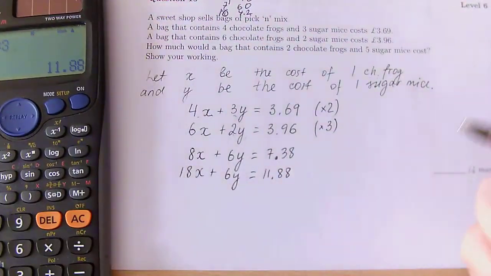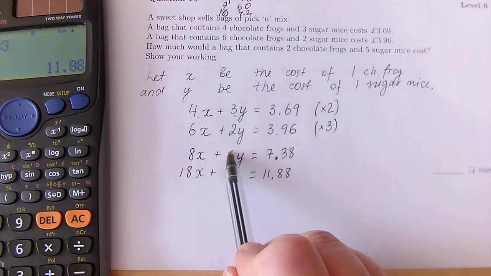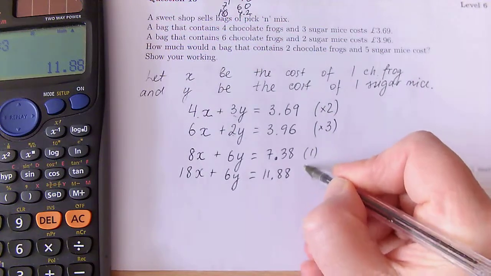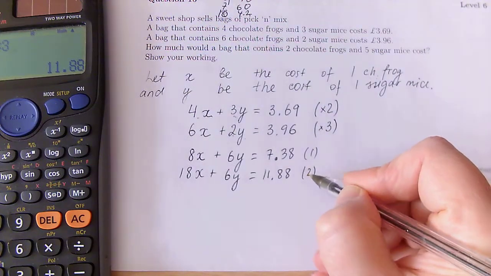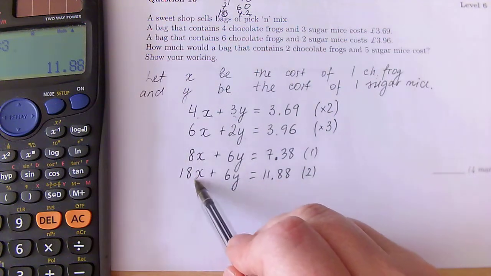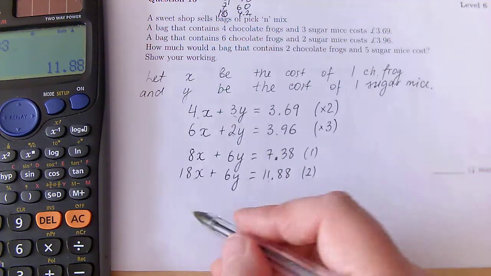Now we can subtract one equation from another, because then we'll eliminate Y's. I would subtract the first equation from the second, because there are more X's here and this amount is bigger, so I will have positive values straight away.